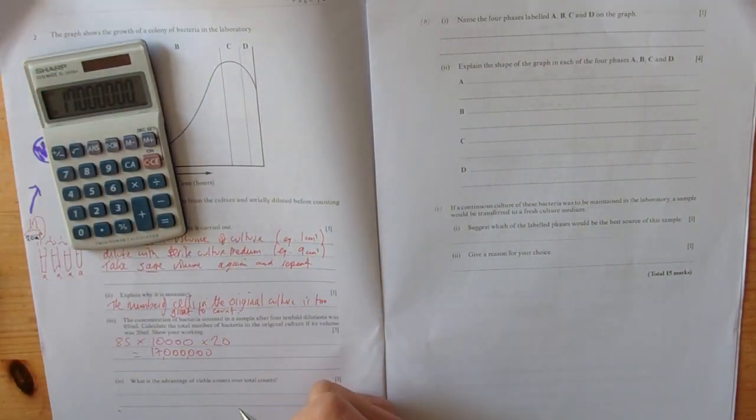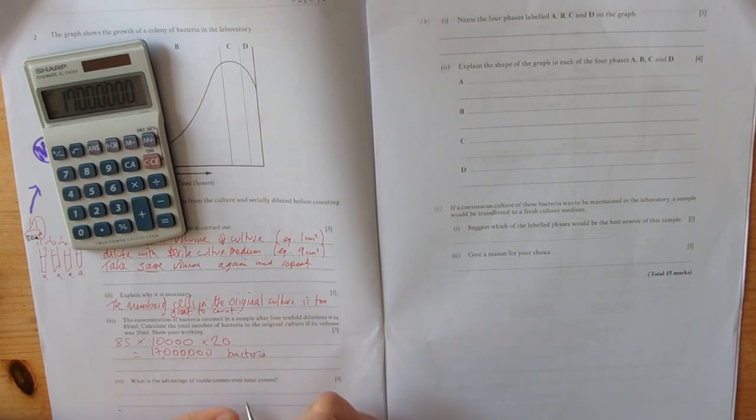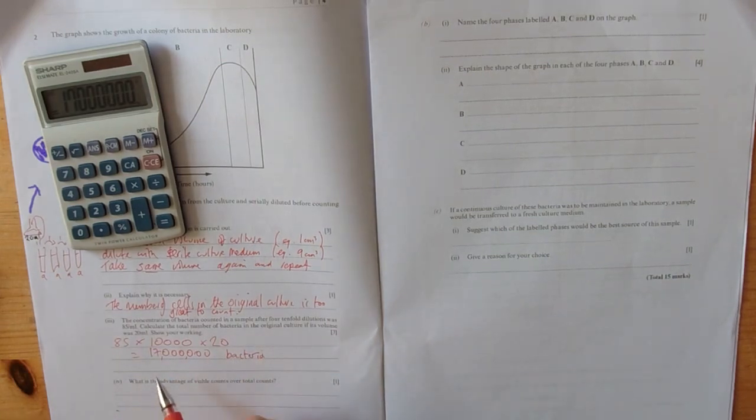What units would we have? Total number, it's just total, so the units is just bacteria. You might have represented that in standard form, 1.7 times 10 to the 7.